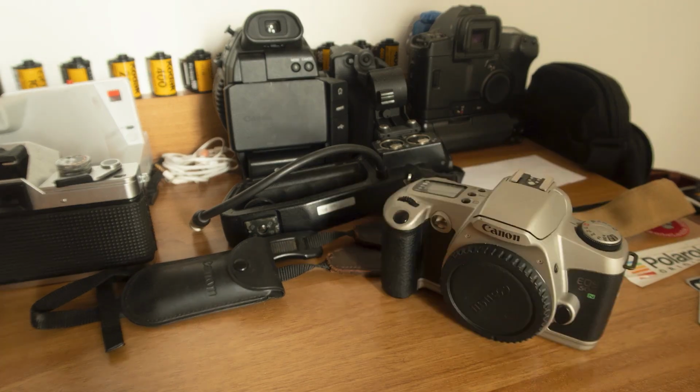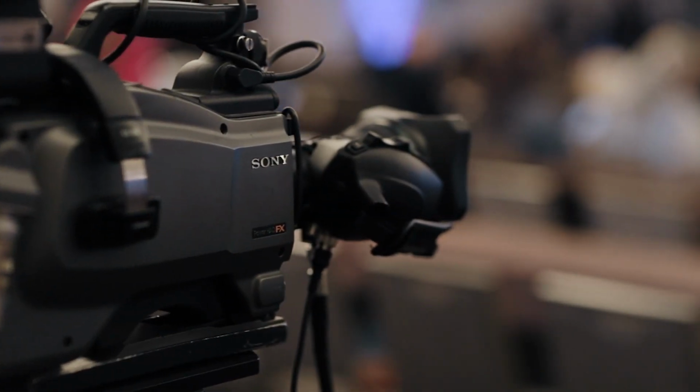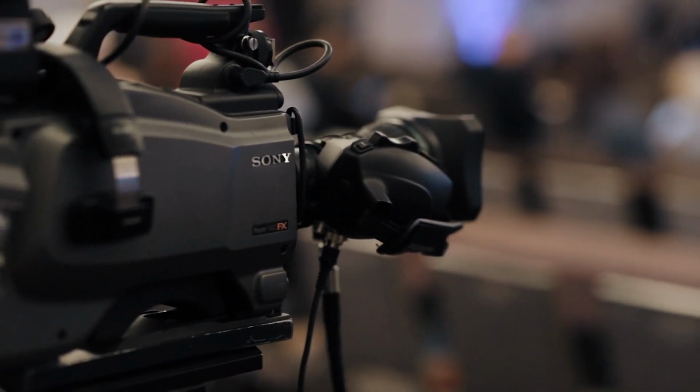Here's a brief overview of how we went from the camera obscura, which was more of an amusement than anything, to the killer digital cameras we have today.